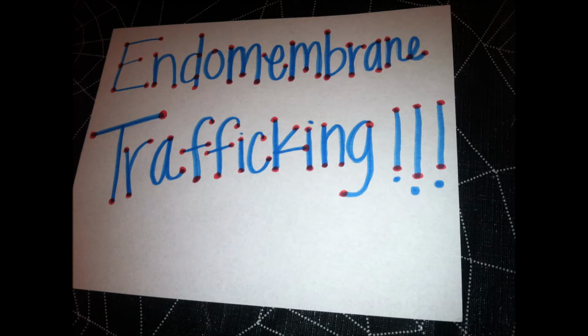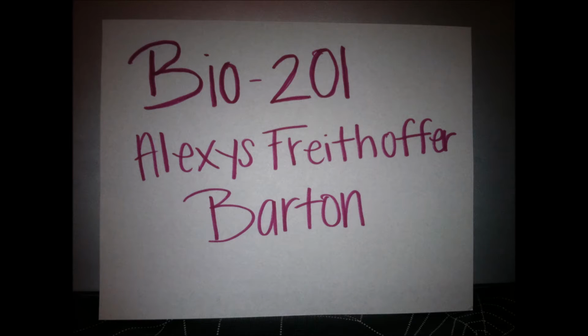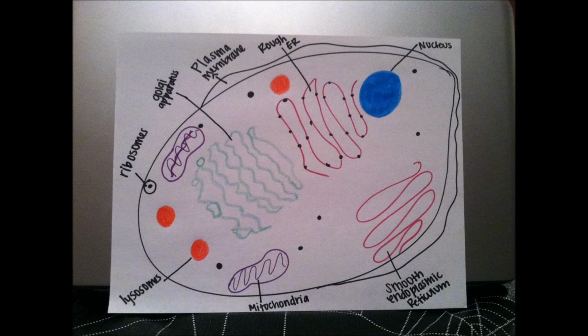Endomembrane trafficking is the flow of products between the organelles of the cells. I'll start off by explaining the organelles. The nucleus is the brain of the cell, and it contains the instructions for the cell, like DNA. The endoplasmic reticulum organelle is used for production and packaging. There are two types, rough and smooth.